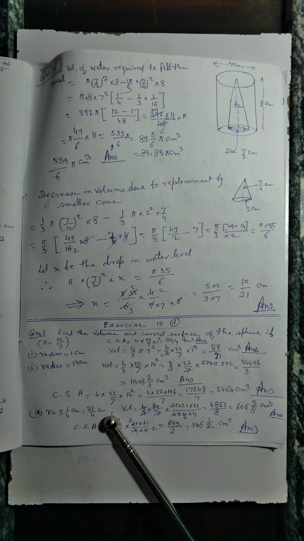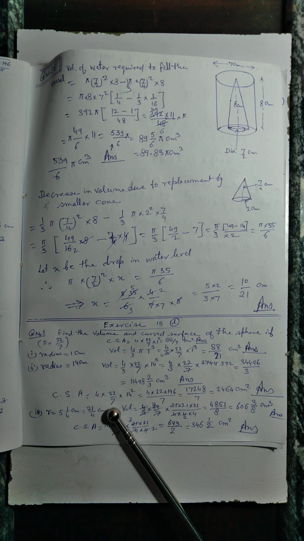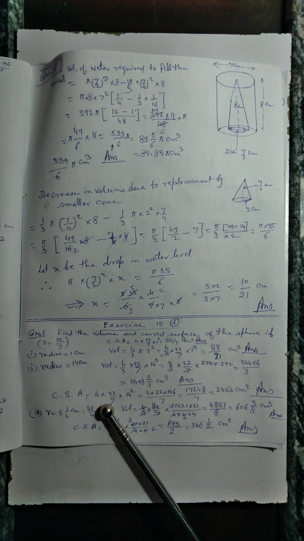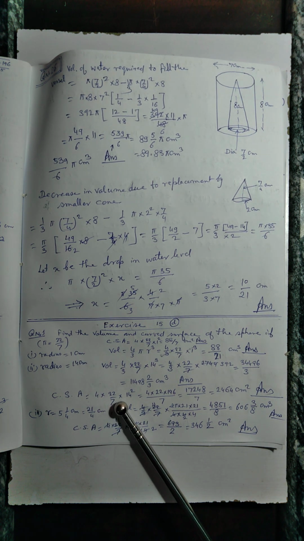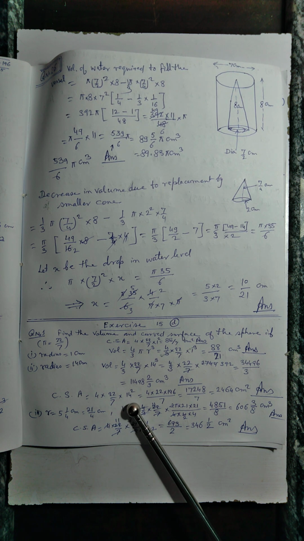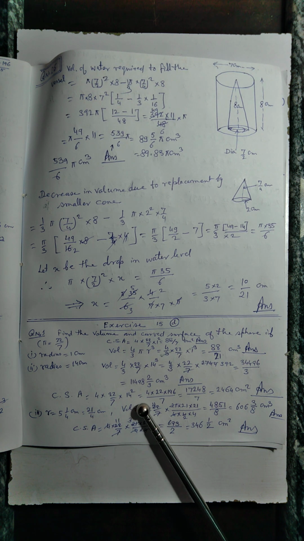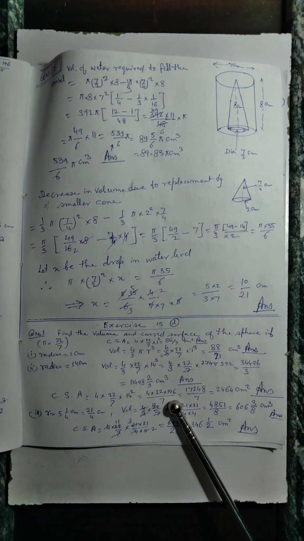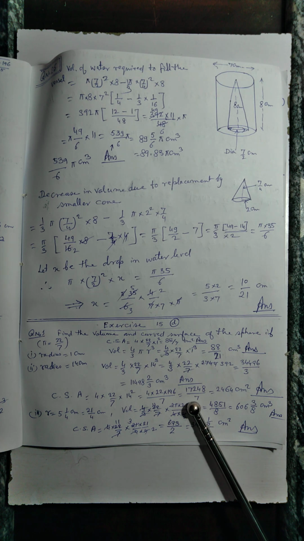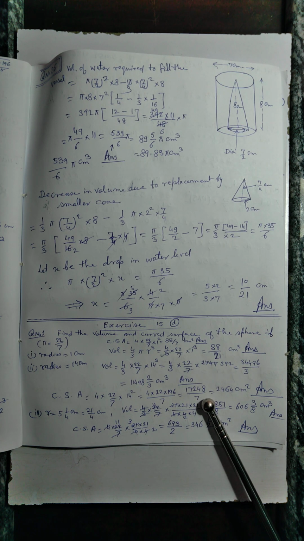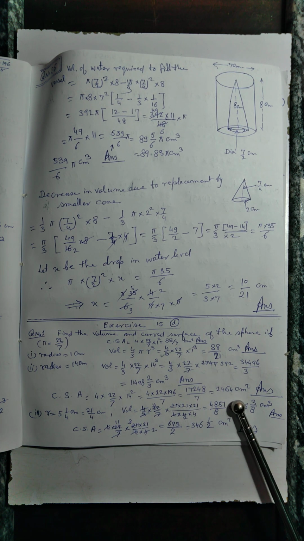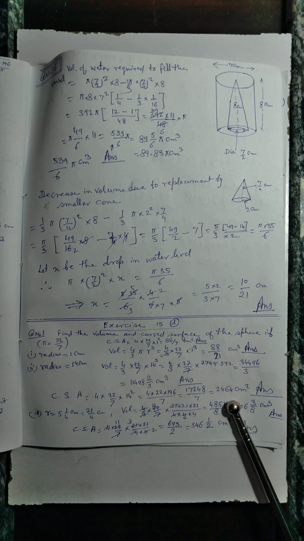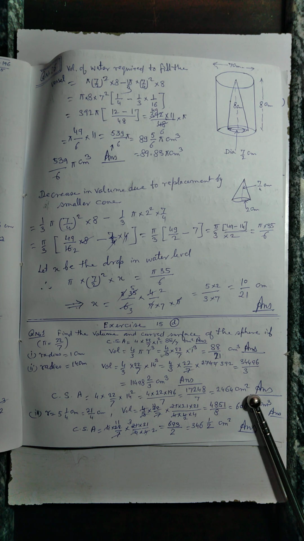Curved surface area will be equal to 4 into 22/7, means 4 pi r square. So 4 into 22/7 into 14 square. So 14 square is 196. So 4 into 22/7 into 196, it will be equal to 17,248 divided by 7. Finally we got 2,464 square centimeter.